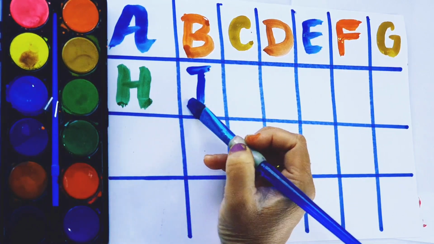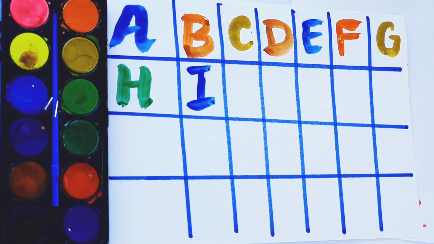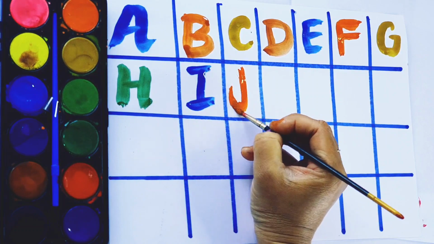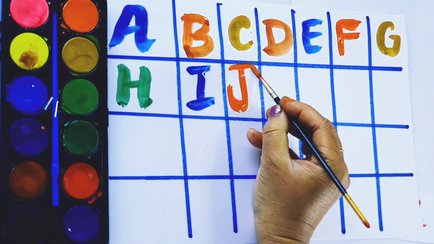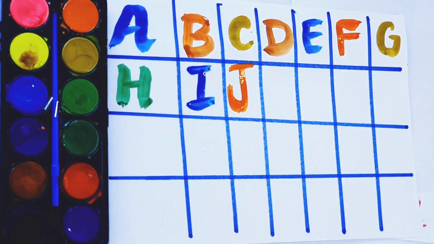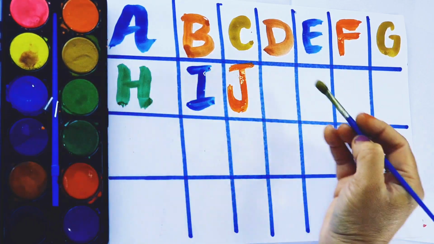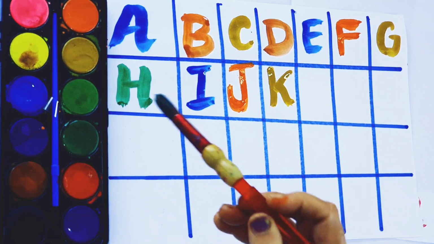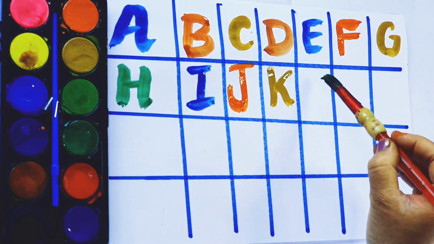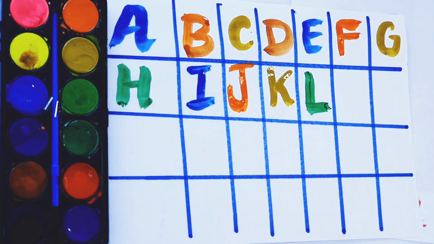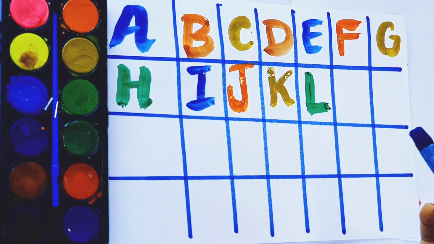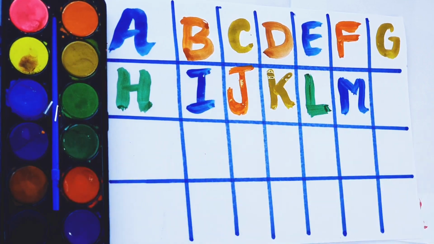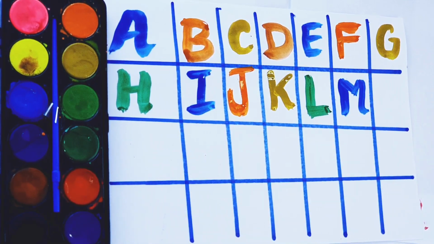Blue color, I for ice cream. Orange color, J for joker. Yellow color, K for kite. Green color, L for lion. Blue color, M for mango.